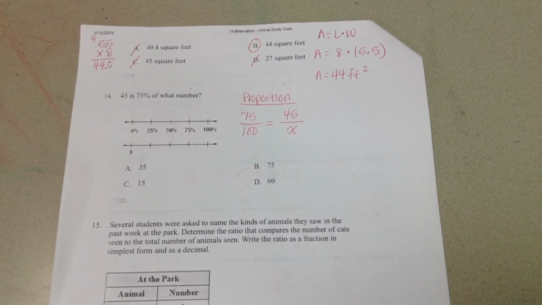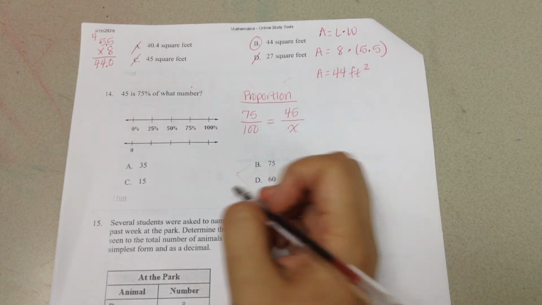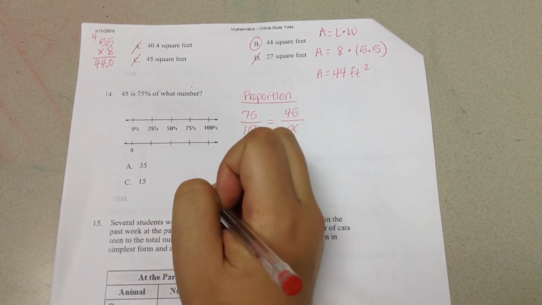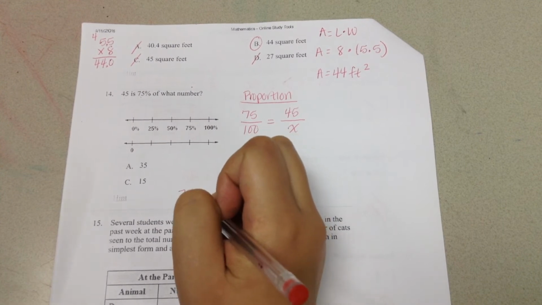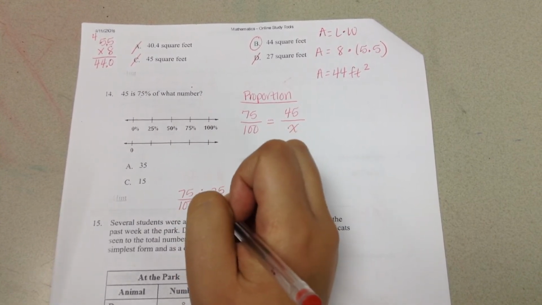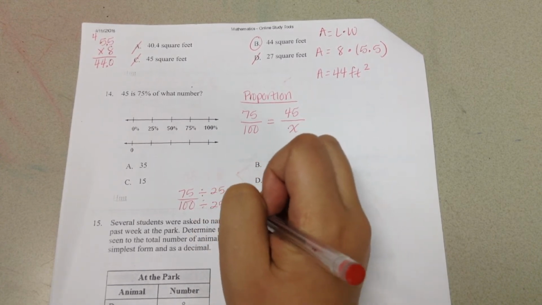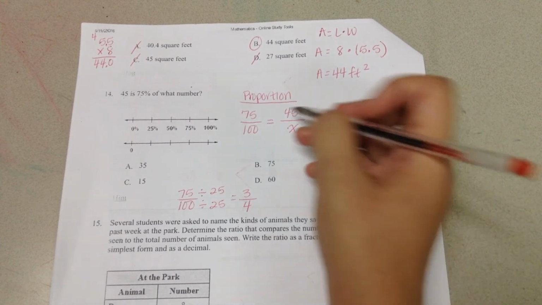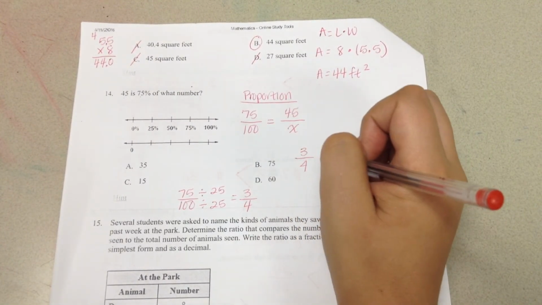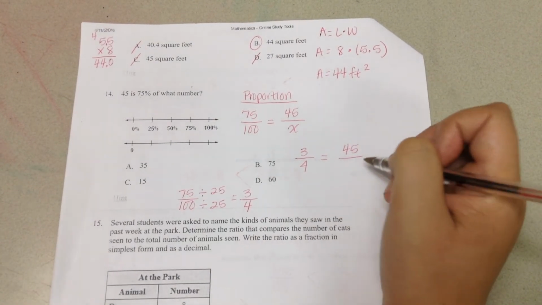Alright, so I know I can simplify this. So I know that 75 over 100, I can divide both of these by 25. So I get 3/4. Okay, so now I'm going to write 3/4 equals 45 over something.